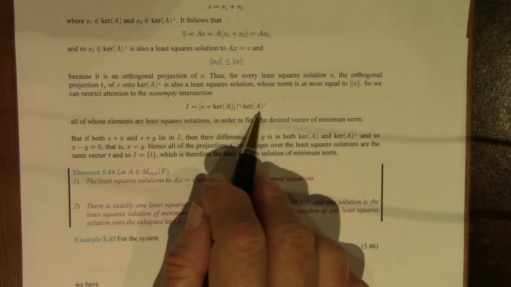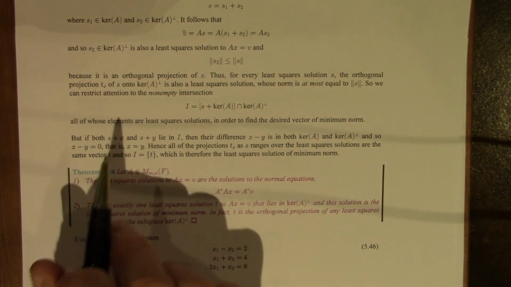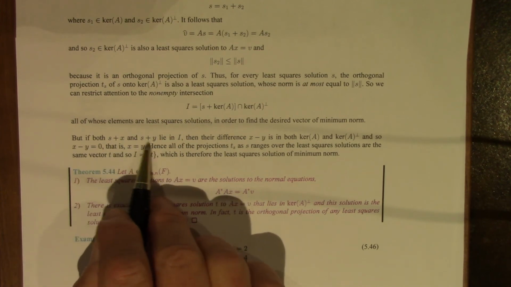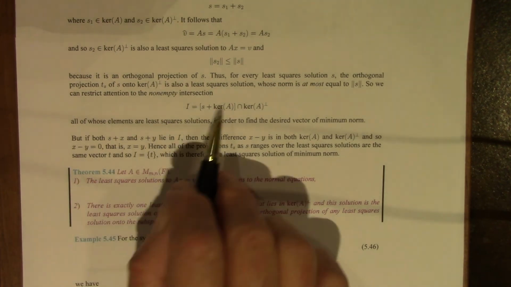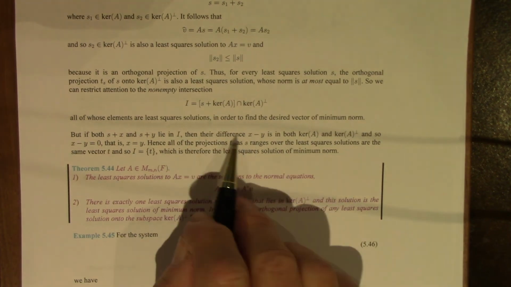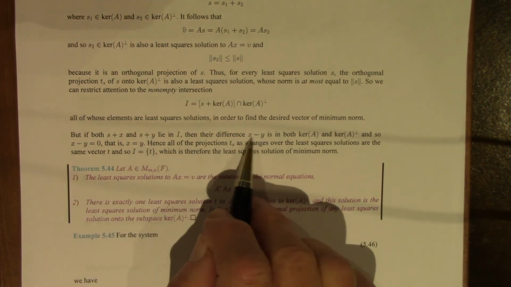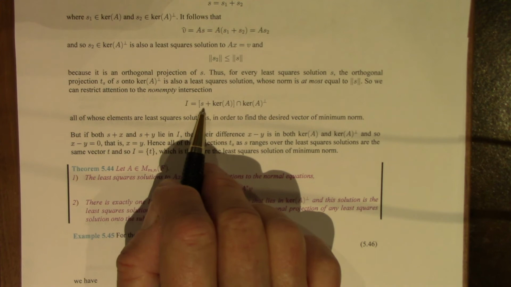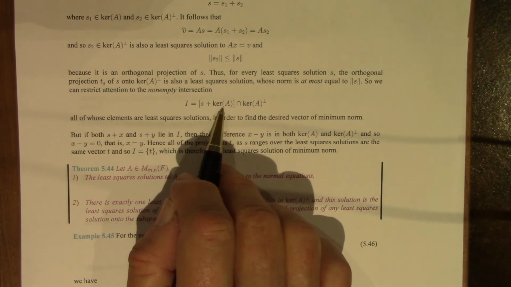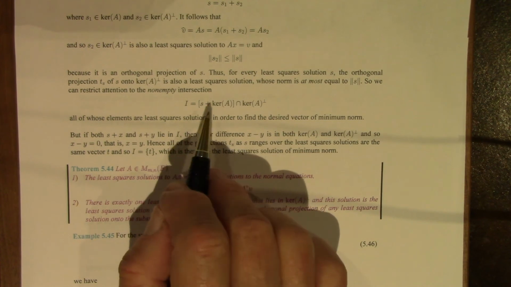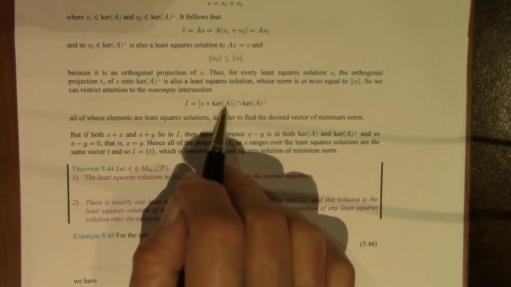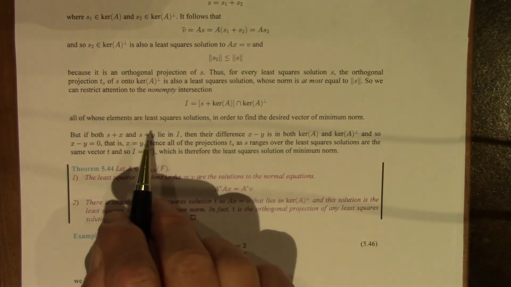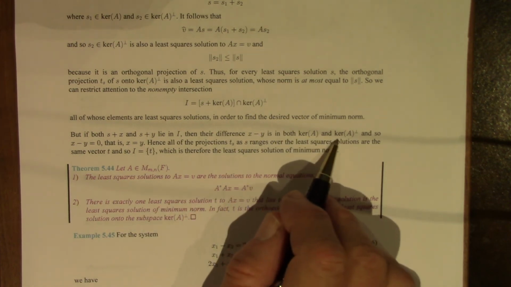So we need to look at this set, this intersection. Well, if we have two members of I, s plus x and s plus y, so x and y both belong to the kernel of A, then the difference between these two vectors, x minus y, belongs to the kernel of A. When you take the difference of two members of this coset, you get a member of the kernel of A. But kernel of A perp is a subspace, and so the difference is also in the kernel of A perp.